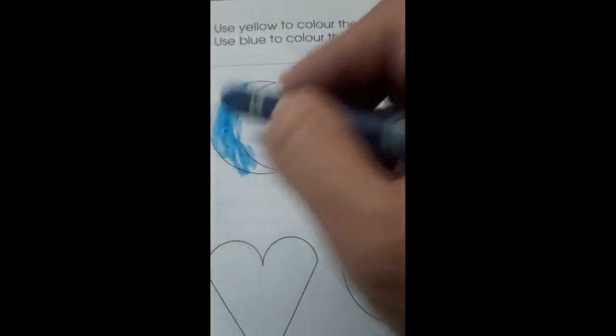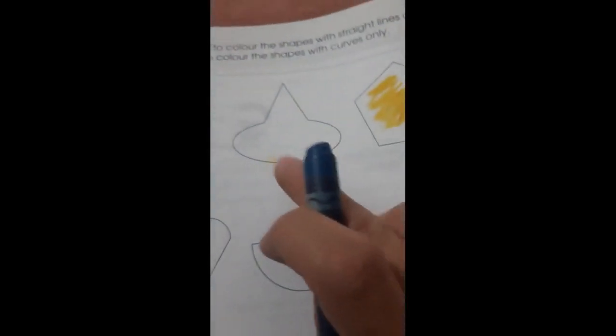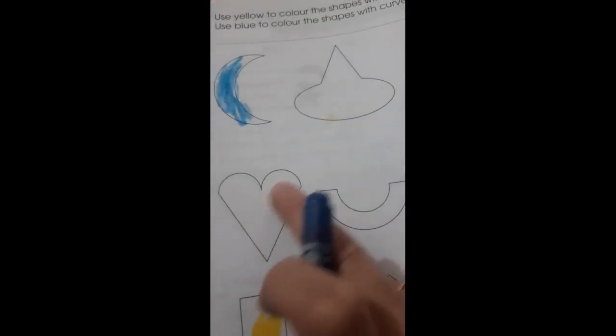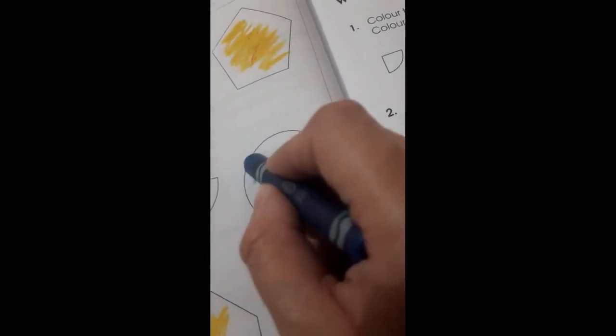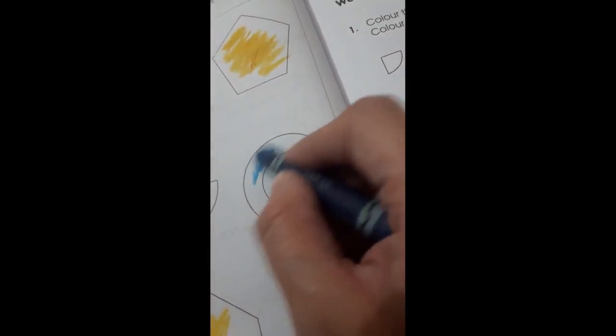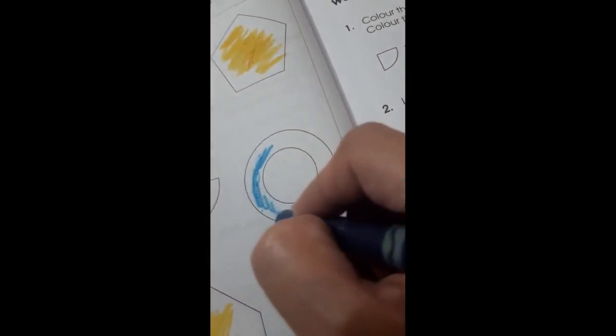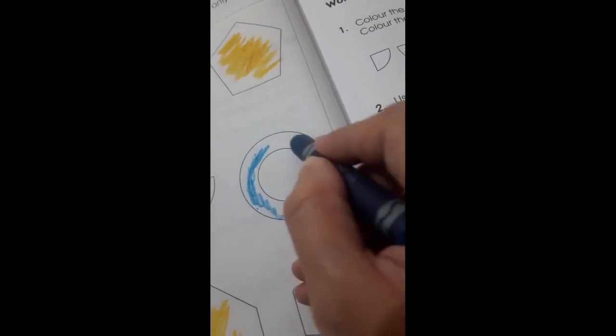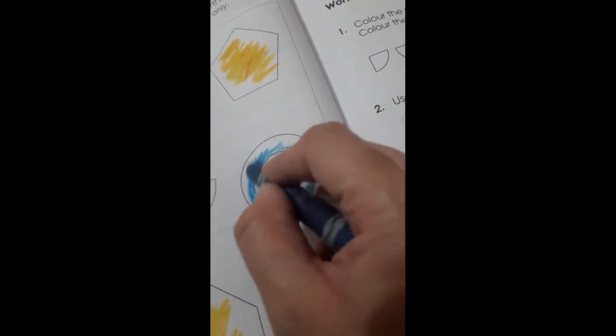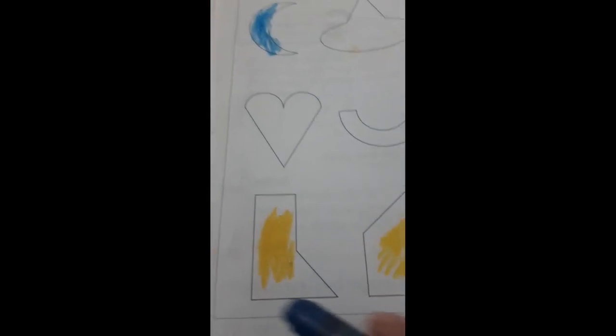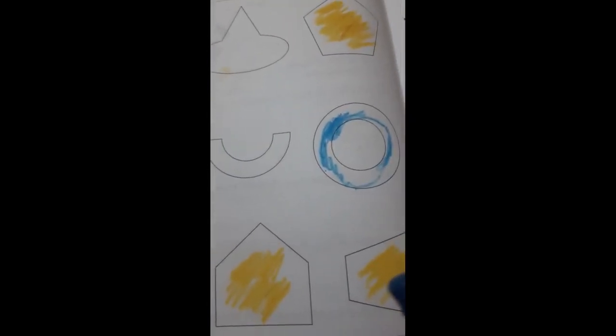Blue color. Now this is straight lines and curves. These are curves and straight lines and curves. This is only a curve, so we will color it blue. Complete this with blue color. Is it fine? Now this page is complete.